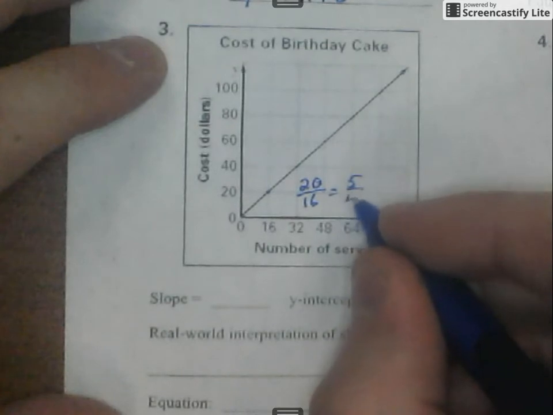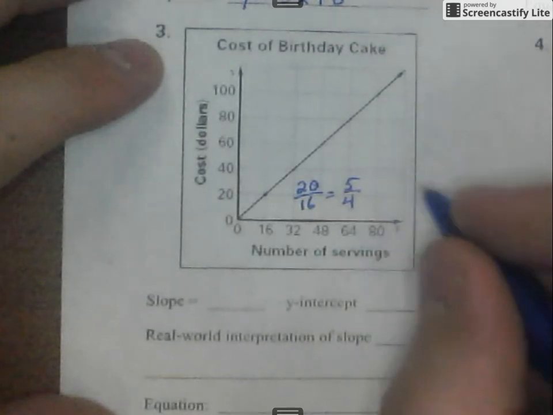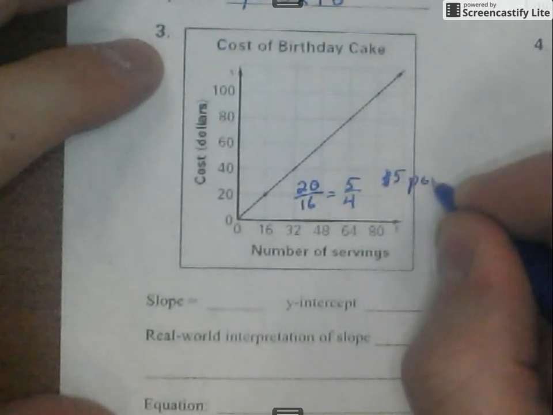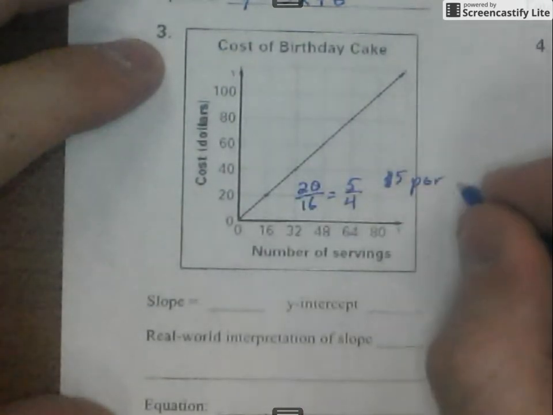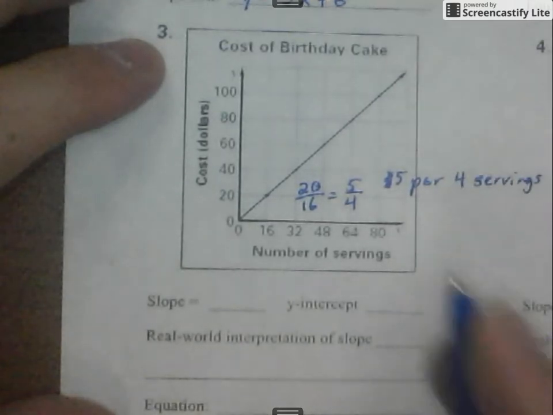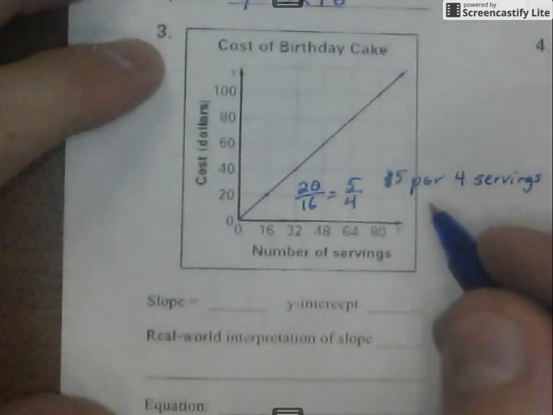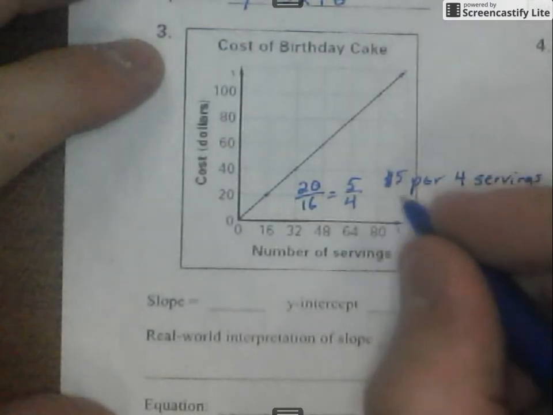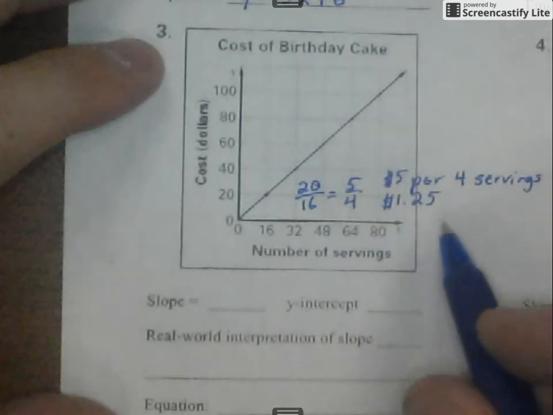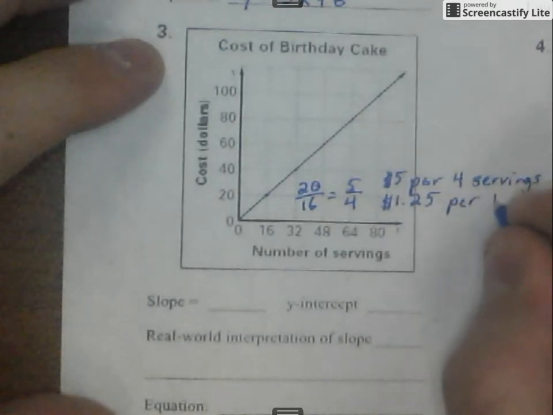Now, if we use the same rationale that we used for the first 2, then we would say $5 per 4 servings. Now, if you look at that, that doesn't really make too much sense. So what we want to do is reduce this, and we know 5 divided by 4 is going to be $1.25. I can write $1.25 as a fraction by saying $1.25 over 1, so this is $1.25 per 1 serving.